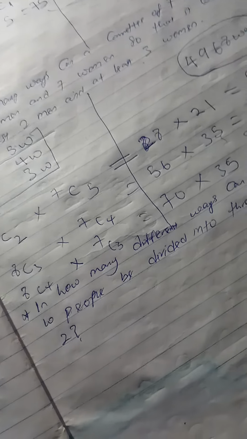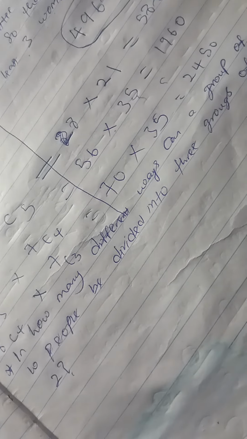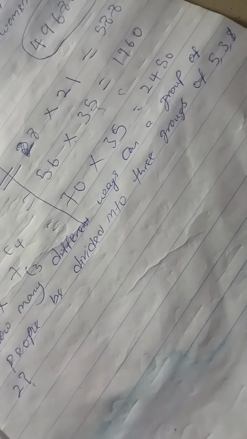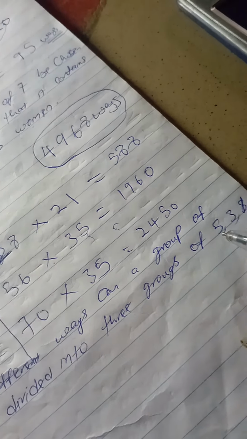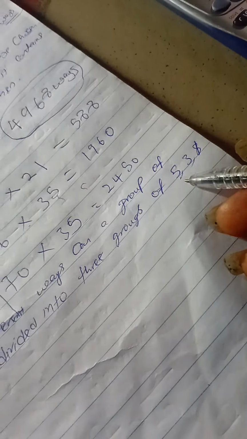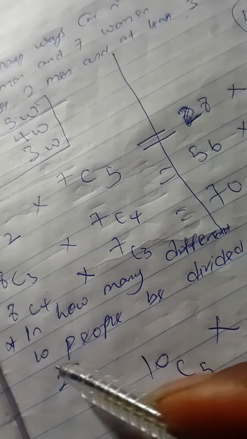So now, the last question. Yeah, thank God. In how many different ways can a group of 10 people be divided into 3 groups of 5, 3, and 2? We've done something like that. Now, you want to pick a group containing 5 people from 10 people. So you are choosing 5 from 10, so you have 10 combination 5 times. Since you've removed 5 from the 10, you formed that group already. So what do you have left here?